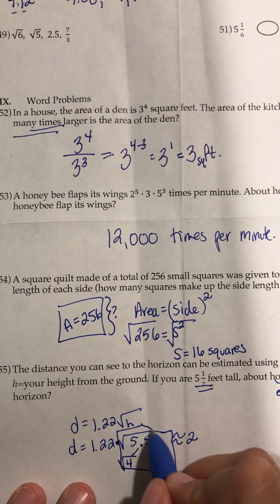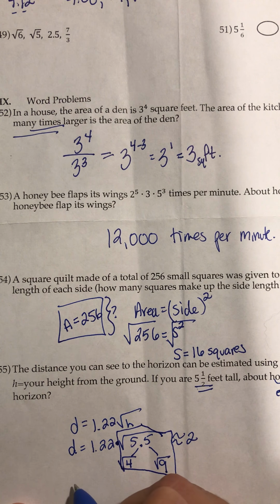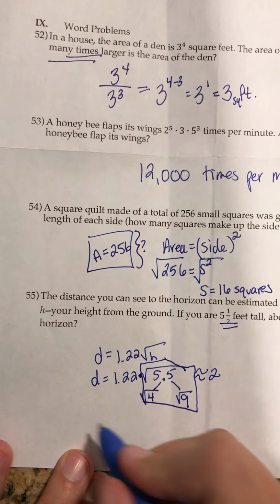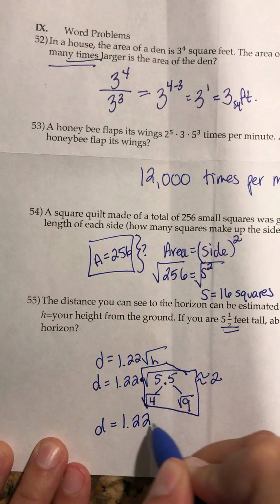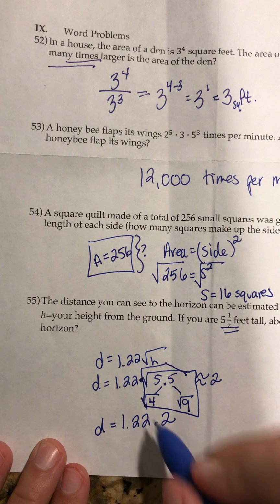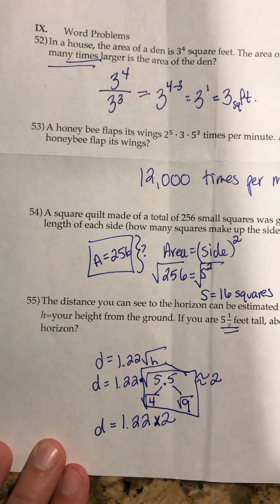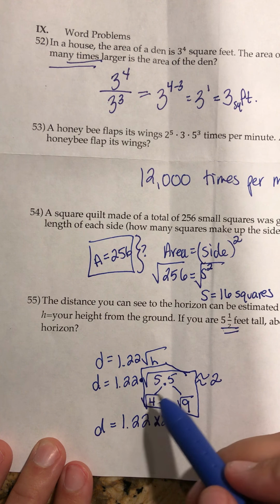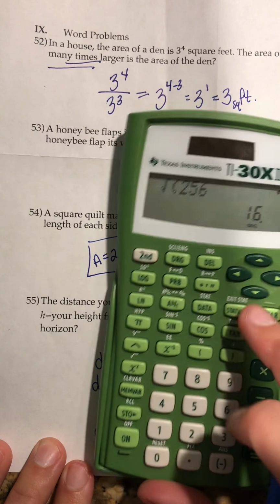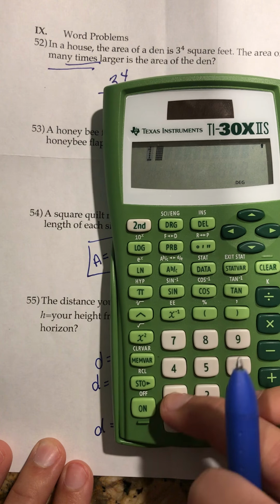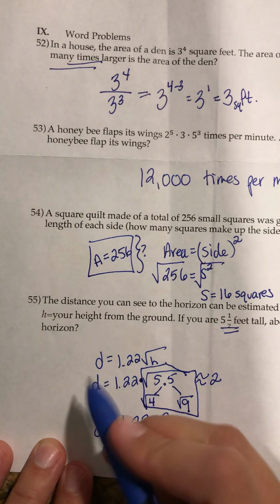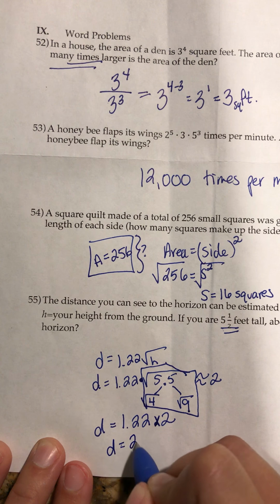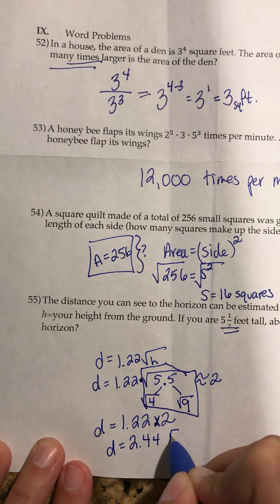So D is going to be equal to 1.22 times 2, it's a multiplication symbol, because I estimated the square root of 5.5 to be 2. So 1.22 times 2 gives me 2.44. So D is equal to 2.44 feet.